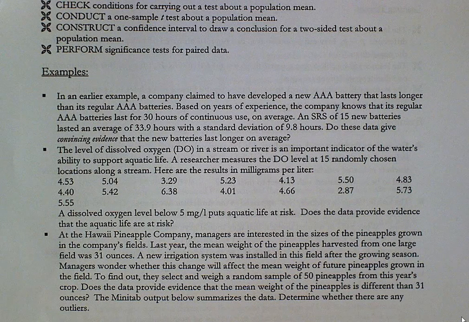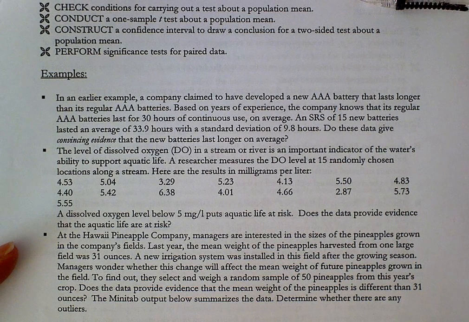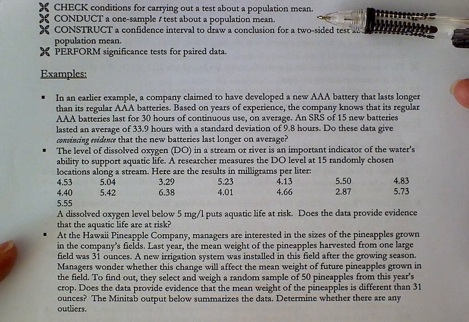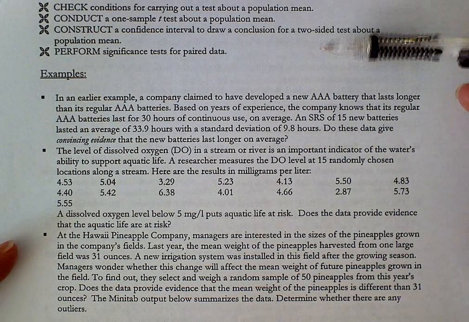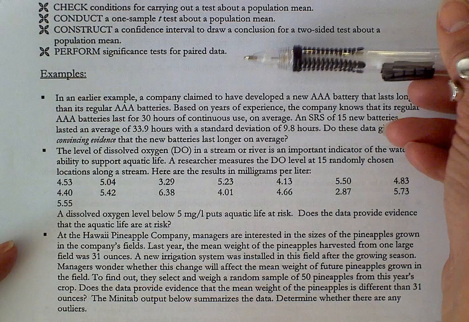Okay, so the one thing that we did not get to in class yesterday with regards to our significance tests is a one sample t-test about a claim made about a population mean. So you can see here that our targets are to be able to understand how to check the conditions for carrying out a test about a population mean. We're going to find they're very much the same as they were for a confidence interval. We want to be able to conduct the whole test about a population mean. We already know how to construct a confidence interval for a population mean, and we're going to be practicing tomorrow.